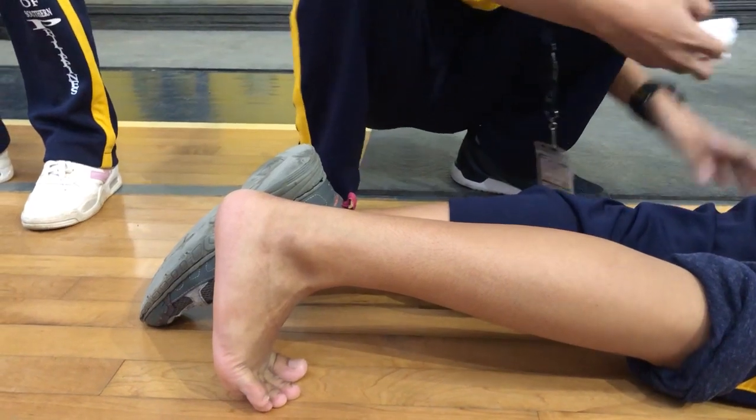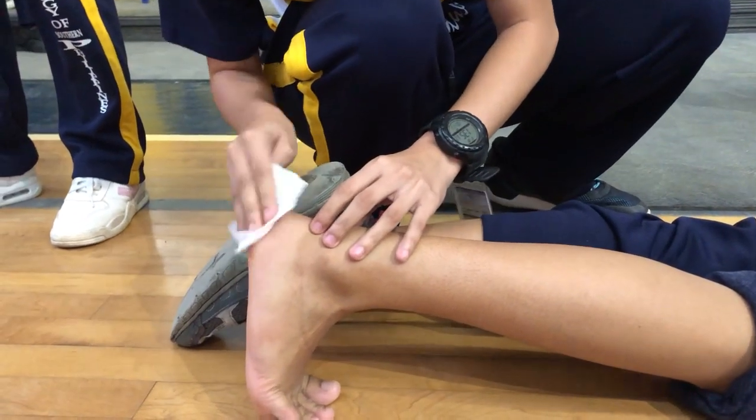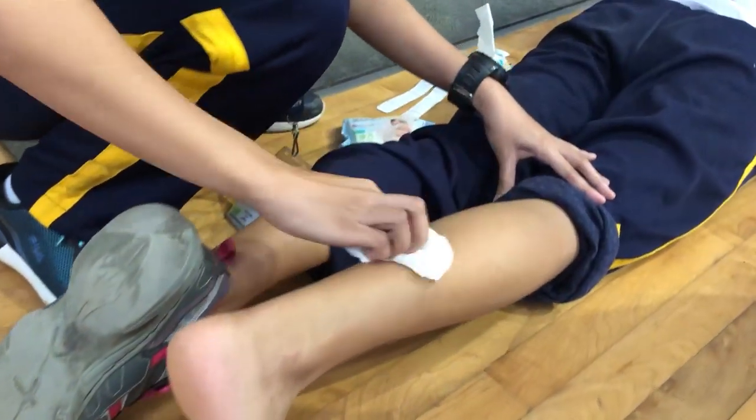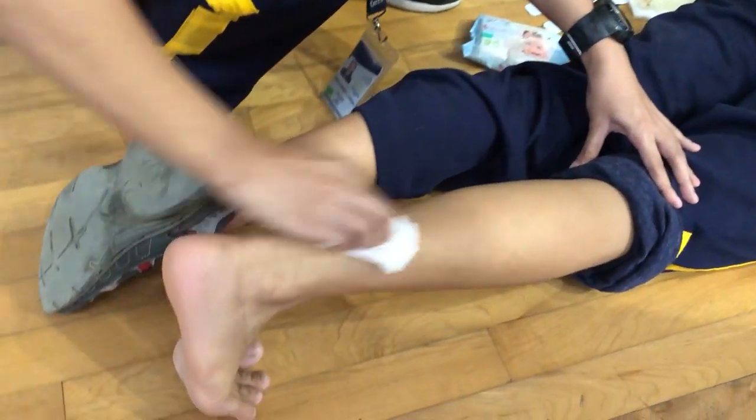Gastrocnemius muscle. The calf muscle at the back of the lower leg is actually made of two muscles, the gastrocnemius muscle and the soleus muscle. Gastrocnemius muscle is the larger calf muscle forming the bulge visible beneath the skin. Soleus muscle is a smaller, flat muscle that lies underneath the gastrocnemius muscle.